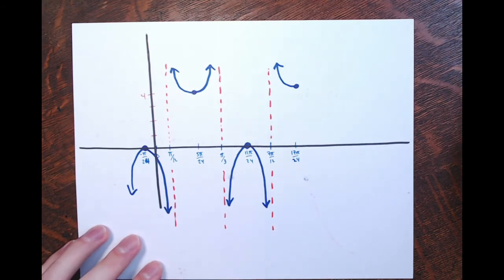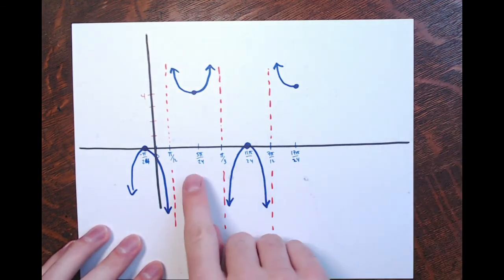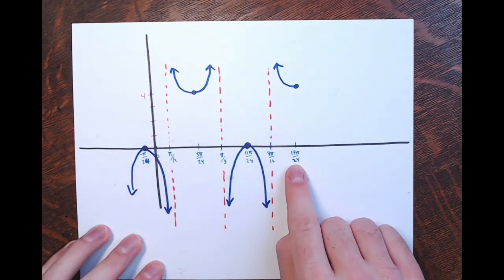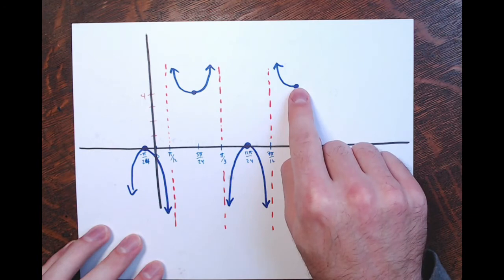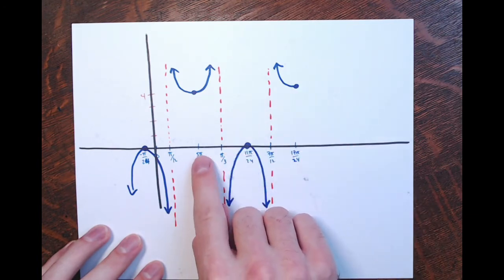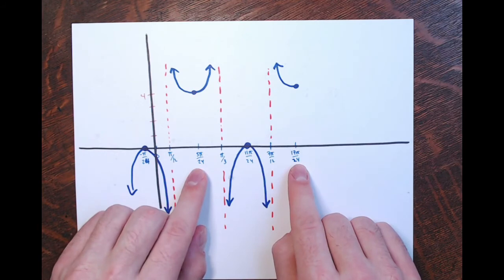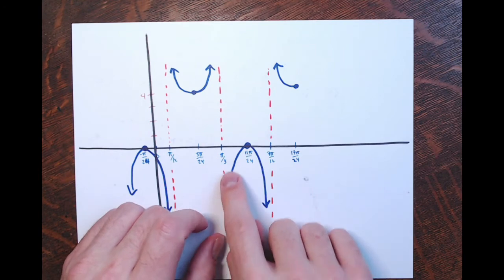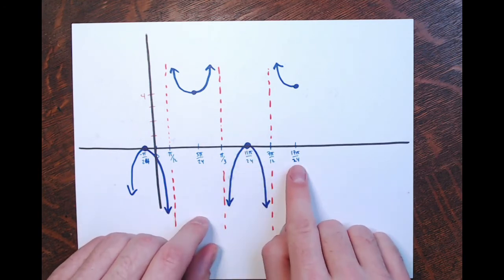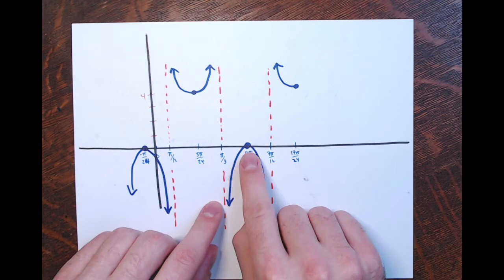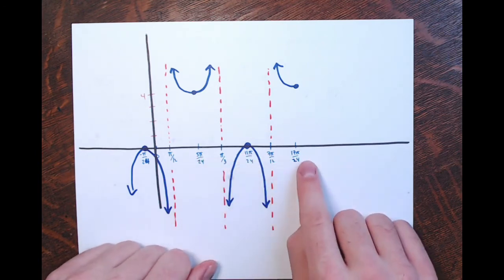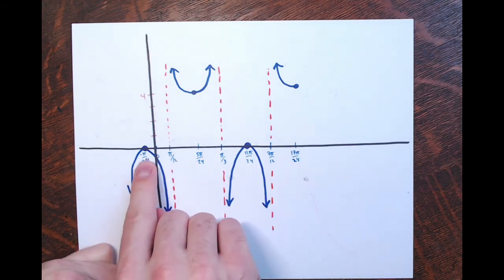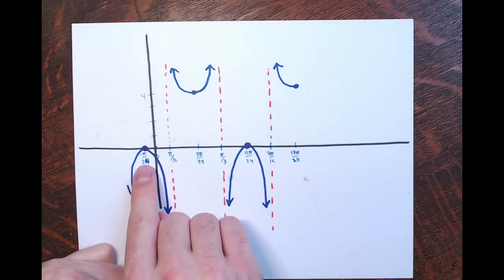Okay, so based on the points they gave, they gave 5 pi over 24, comma 4. They gave me 17 pi over 24, comma 4. So the point halfway between 5 and 17 pi over 24 would be 11 pi over 24. So that'd be the top of this U shape opening down. So it looks like the bottoms of the U's and the tops of the U's are every 6 pi over 24. So I go minus 6 pi over 24, minus 6 pi over 24, minus 6 pi over 24. So the top of this one's at negative 1 pi over 24.